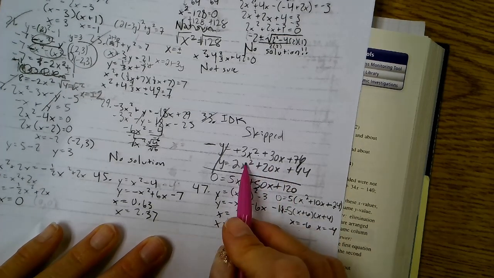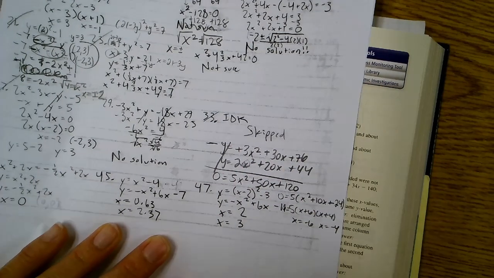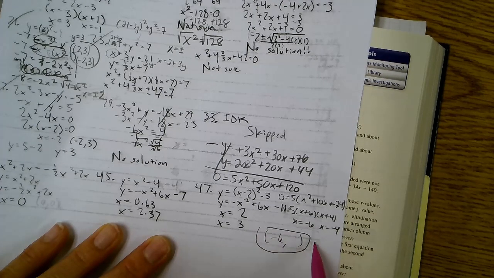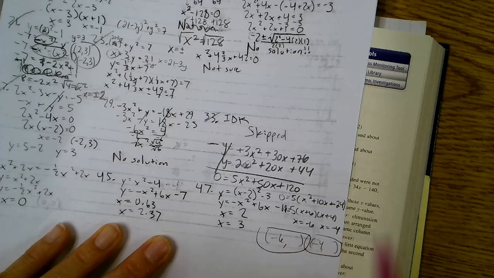I don't care where you plug them in. I think they'd probably be easiest to plug in there, but it's up to you. So just make sure you find the y's, and then those are your ordered pairs. All right, hopefully that helps.